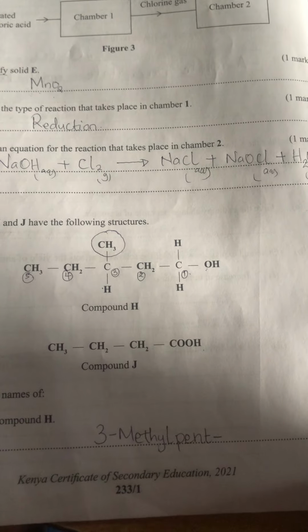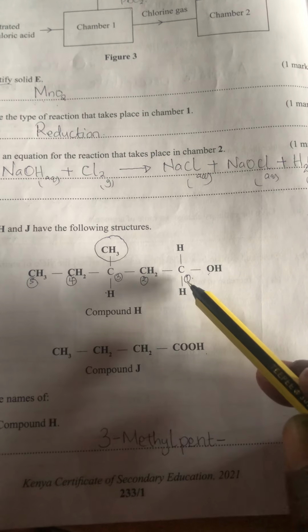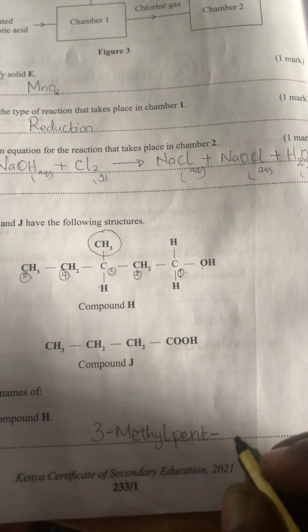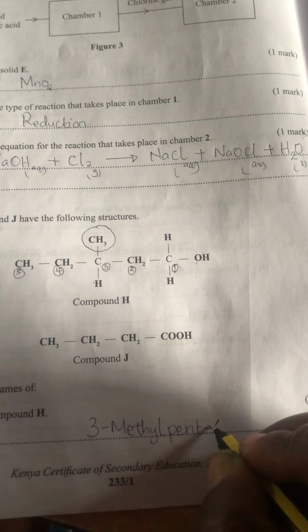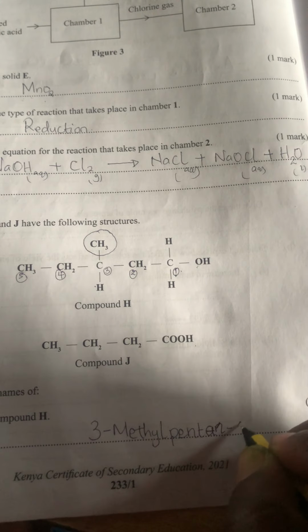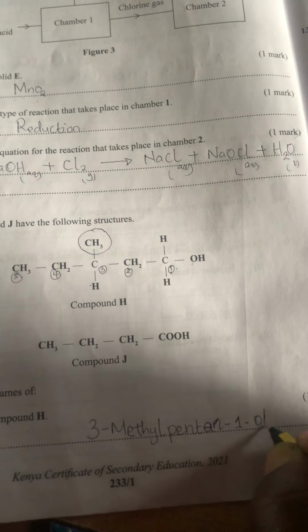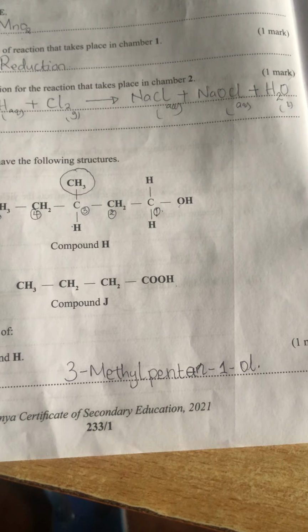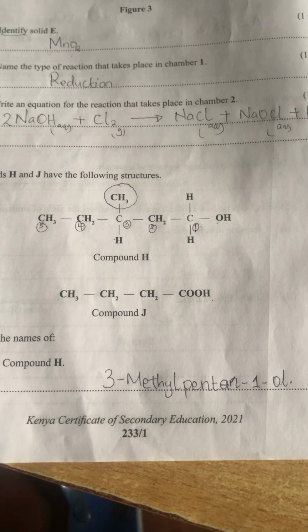We put the position of the OH, and the OH is on the first carbon, so it will be pentan-1-ol. So the compound H will be 3-methylpentan-1-ol.